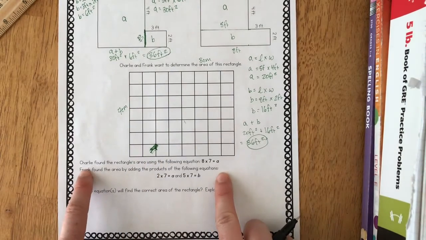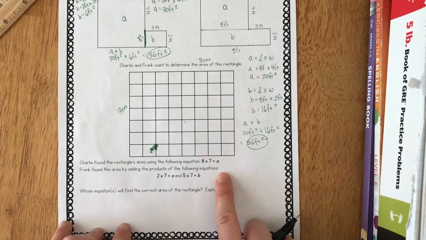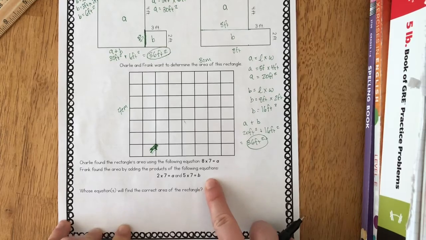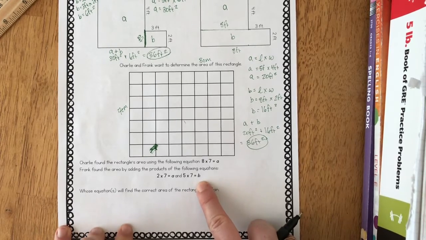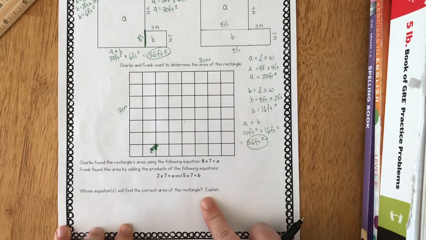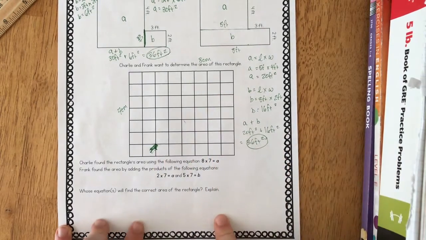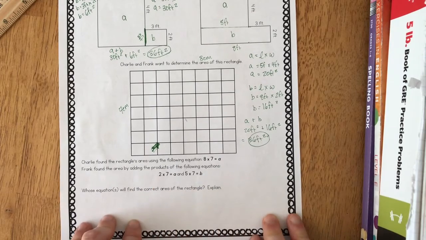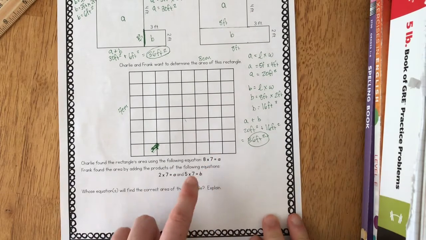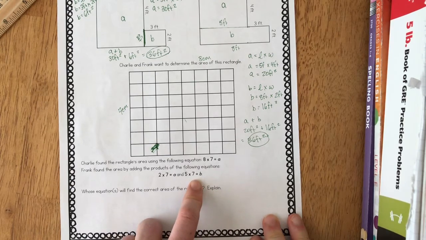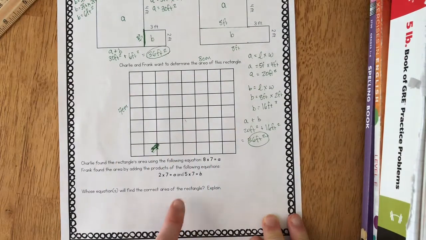Now let's move on to the next question. It says, Charlie found the rectangle's area using the following equation. 8 times 7 equals A. Frank found the area by adding the products of the following equations. 2 times 7 equals A, and 5 times 7 equals B. Whose equations will find the correct area of the rectangle? Explain. So to begin your lesson today, I want you to take a moment and consider each of these equations and decide which of these equations you would use to find the area of this rectangle and explain why here.